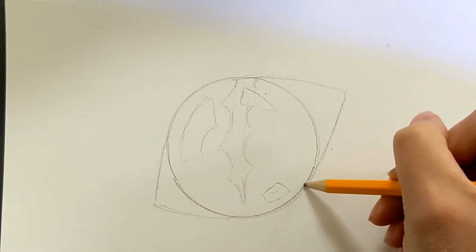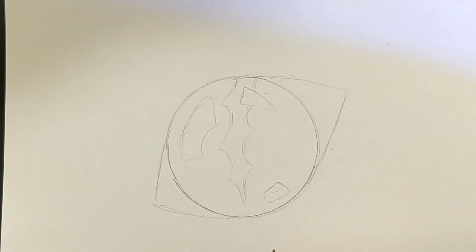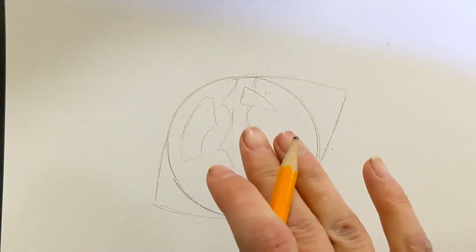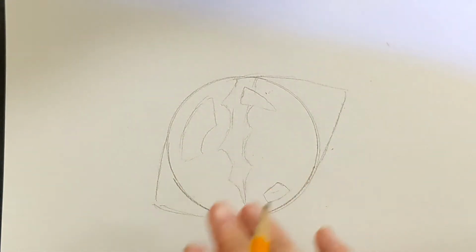Remember, this is just an example of one possible design. Your design is going to look totally different from mine, and that's great. I don't want anybody copying this exactly. This is just an example of what you could do and how you go through the process.